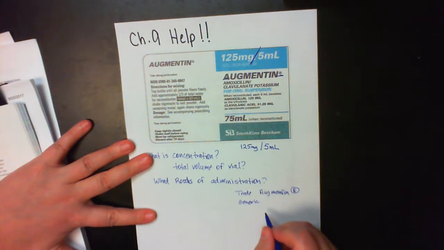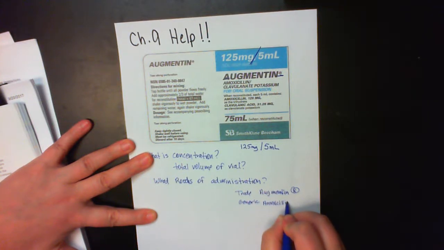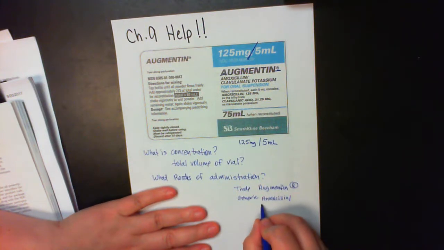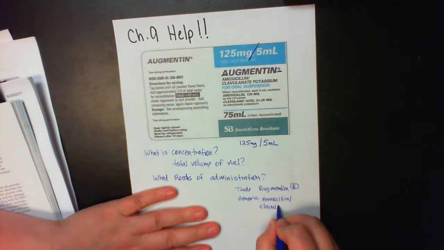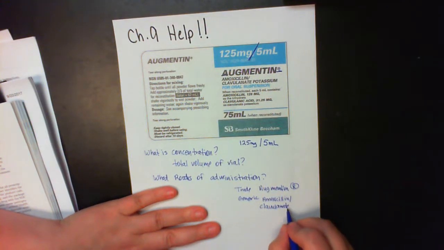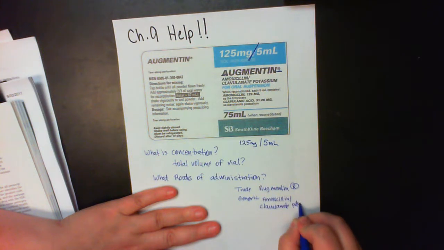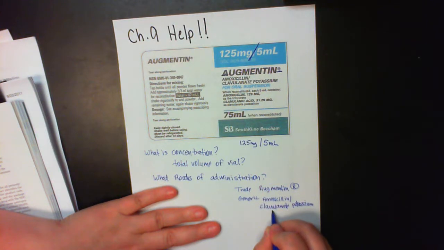And our generic name is usually the one that we cannot pronounce. In this case, amoxicillin clavulanate potassium. And then it tells us a very important bit: for oral suspension.